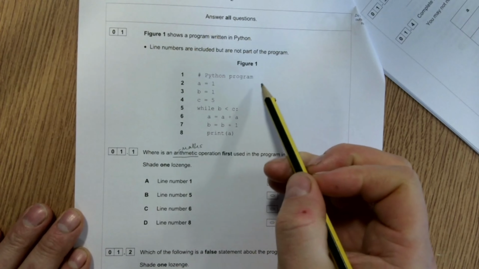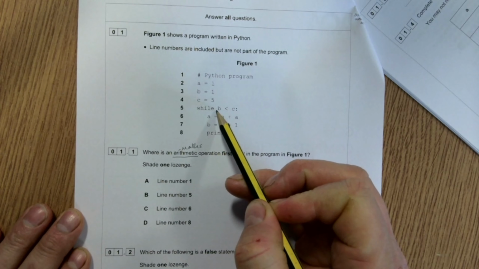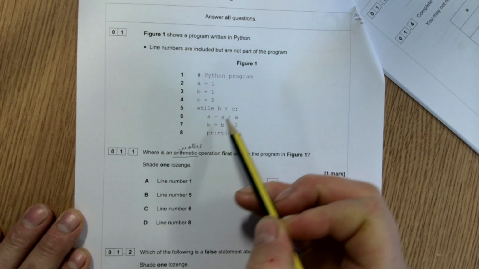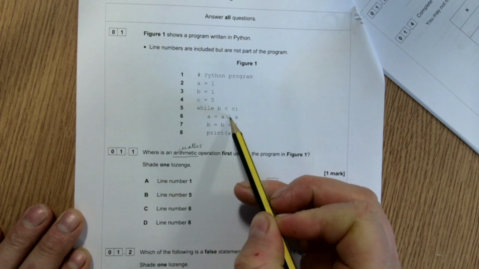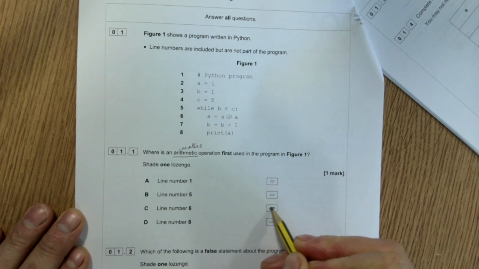So let's have a look. No maths, no maths, no maths. No maths, that's relational. Got mathematical operator on line number 6. So your answer is C.